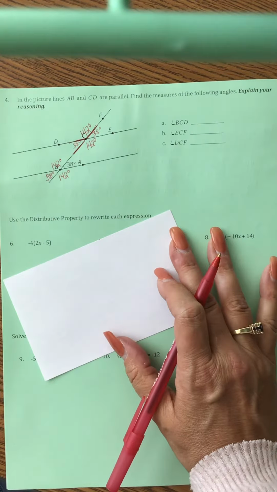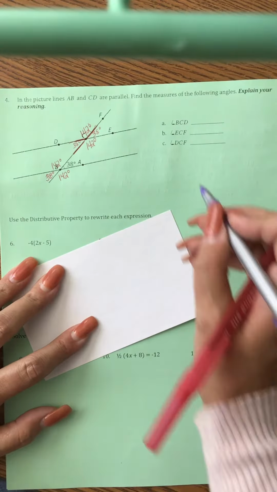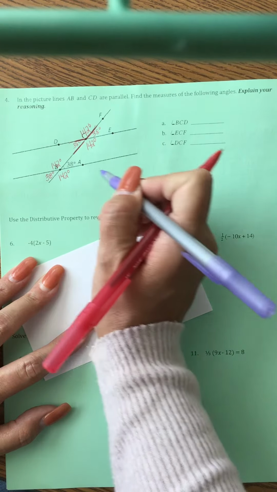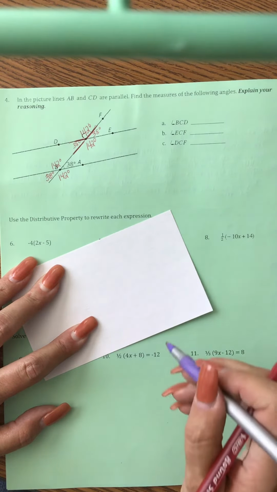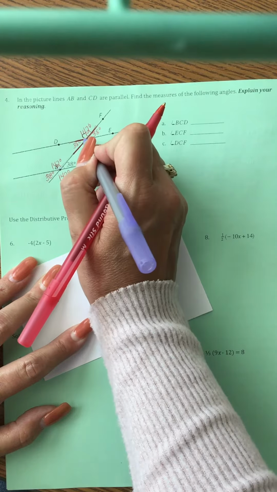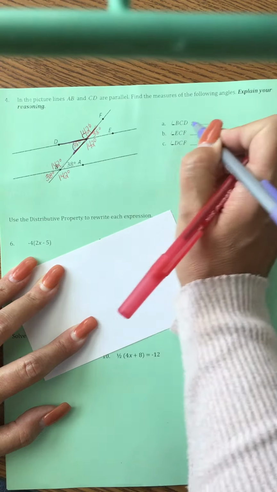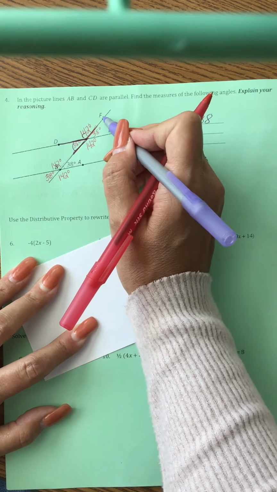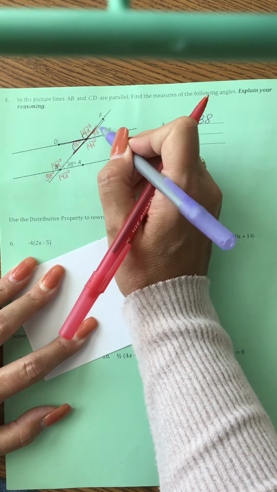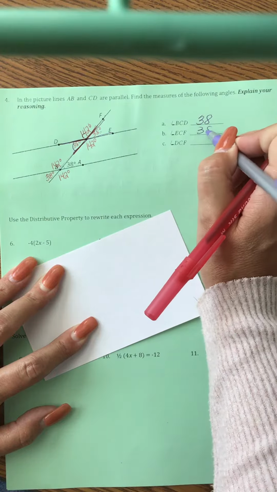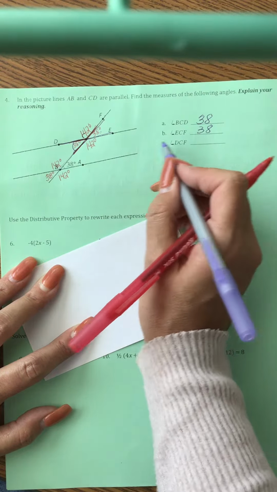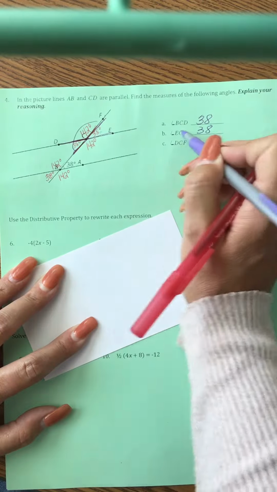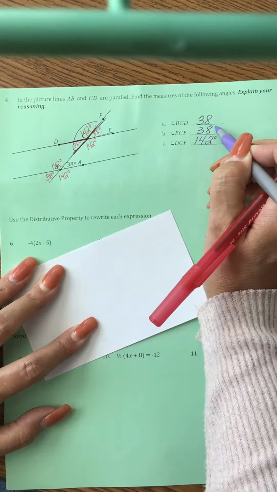and obviously its vertical angle here is 142. So if we're looking at the measure of angle BCD, B to C to D, we're talking about this angle, which is 38 degrees. If we're looking at ECF, here's E to C to F, we're looking at this angle here, which is 38 degrees. And the measure of angle DCF, D to C to F, is this angle here, which is 142 degrees.